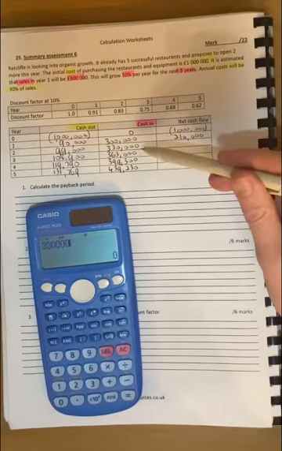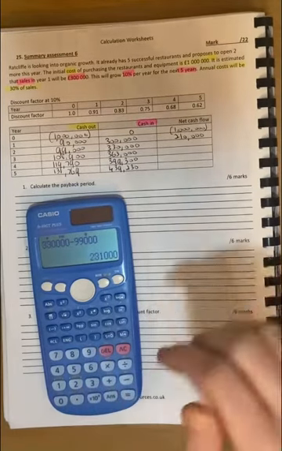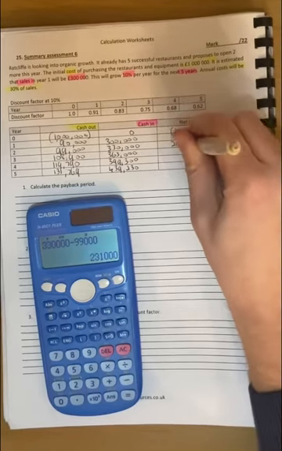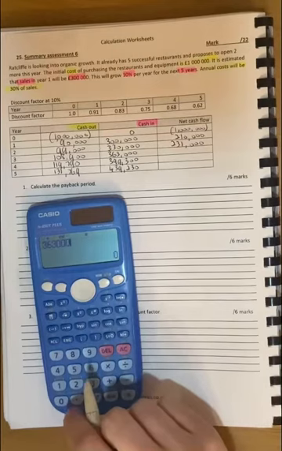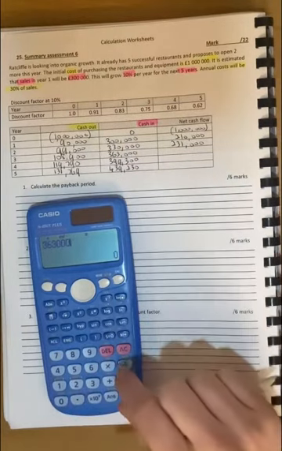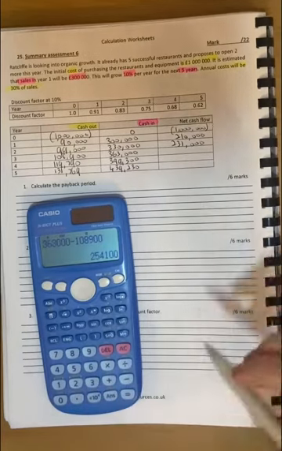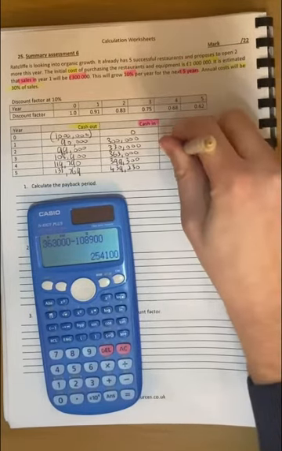So I've got 330,000 coming in, and 99,000 going out in year 2. So it's going to put me on 231,000, and so on. So 363,000 coming in year 3, 108,900 pounds going out. It's going to put us on 254,100 pounds.